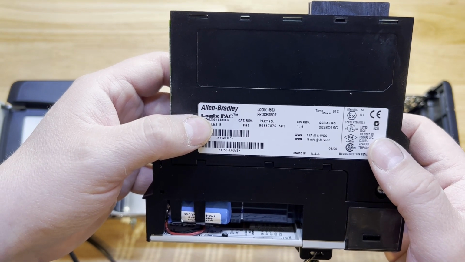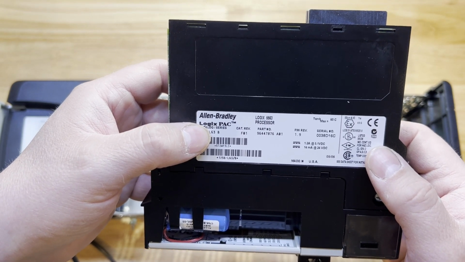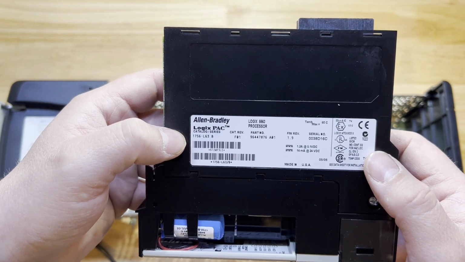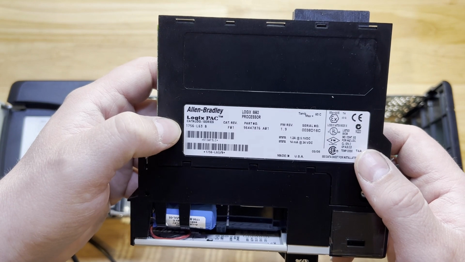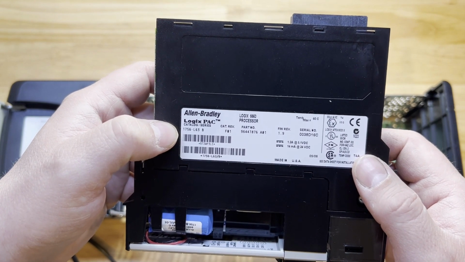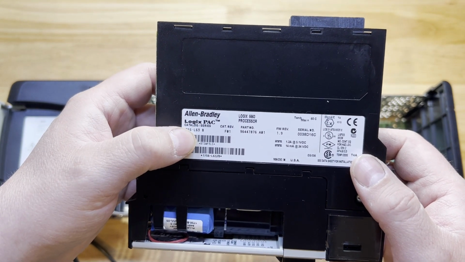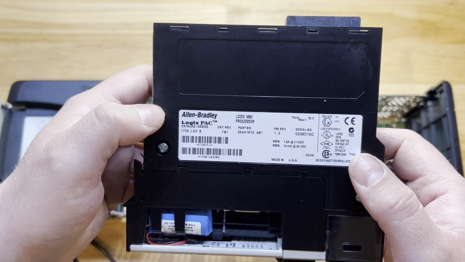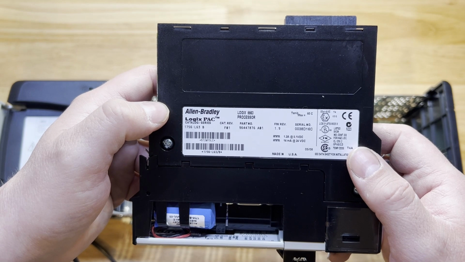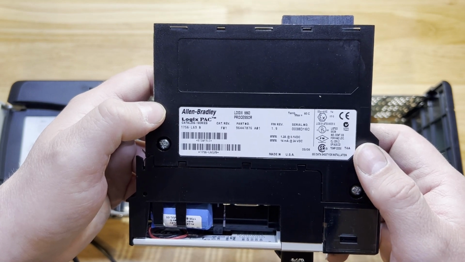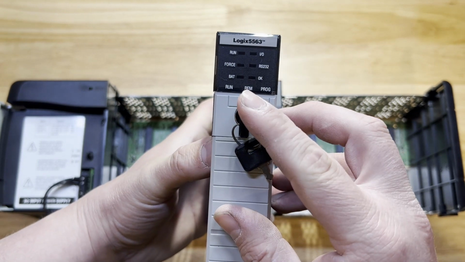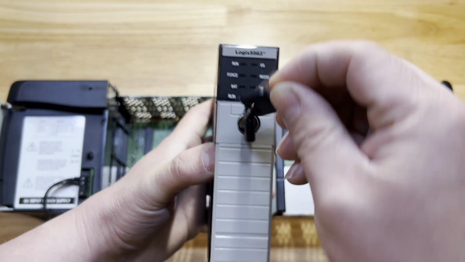The 6 represents the generation of processor. Currently, Allen Bradley offers a 7 series and 8 series. For demonstration purposes, we're just going to stick with this older 6 series processor. And then the 3 represents memory size. So you have a 1, 2, 3, 4, and that typically represents the amount of memory that the processor's built with. In the front of the processor, you have a key switch, which we'll get into more details later. A little door.